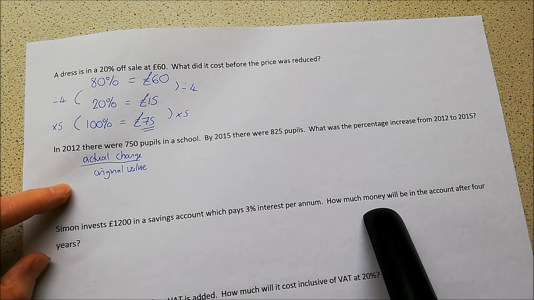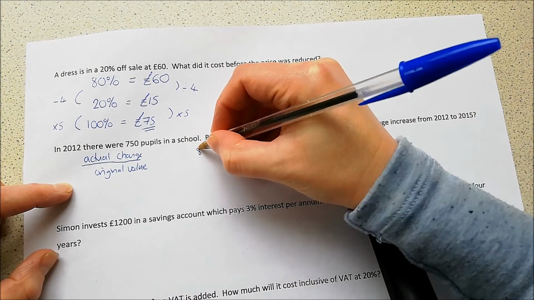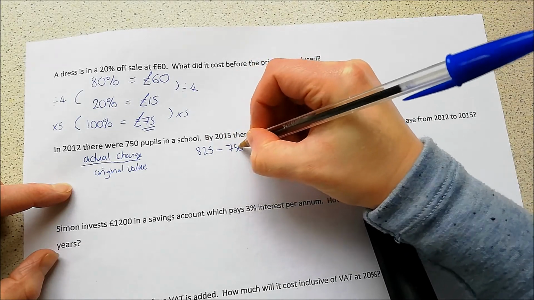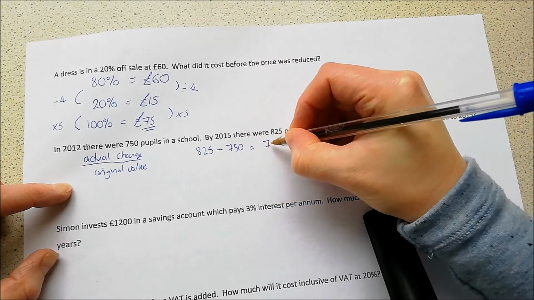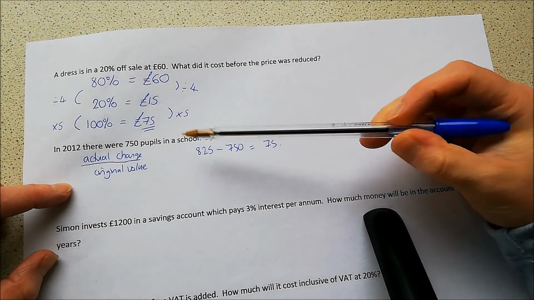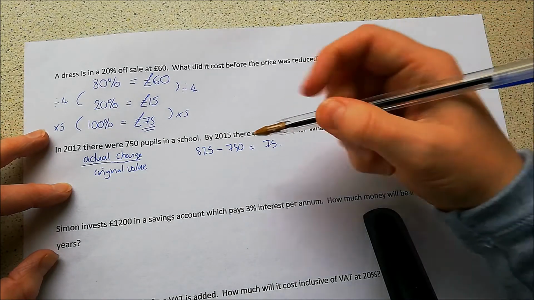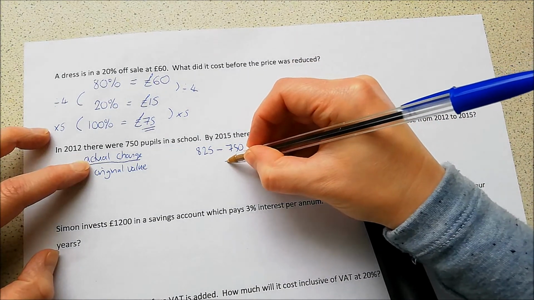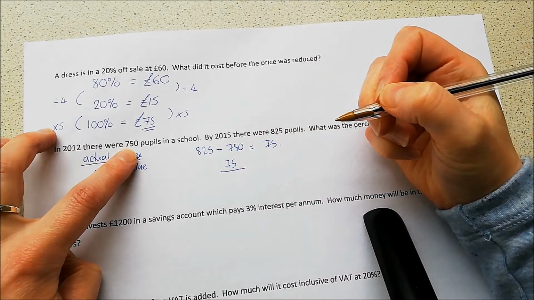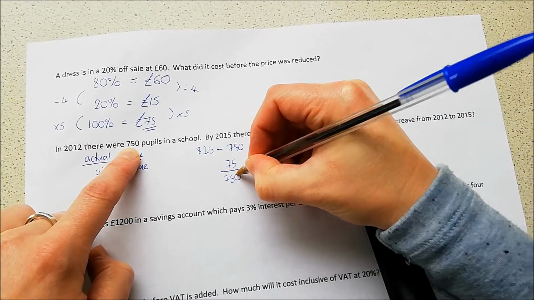So the actual change is going to be 825 minus 750, which is 75. So the actual change has been 75 pupils because it's gone up from 750 to 825. So using actual change over original value, the original value was the one that was there first, so 750.